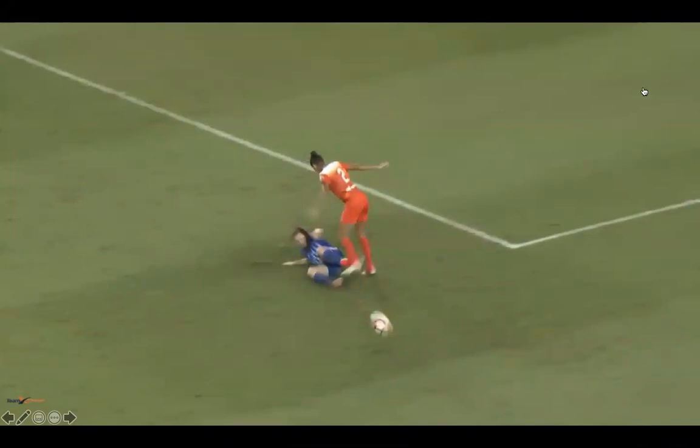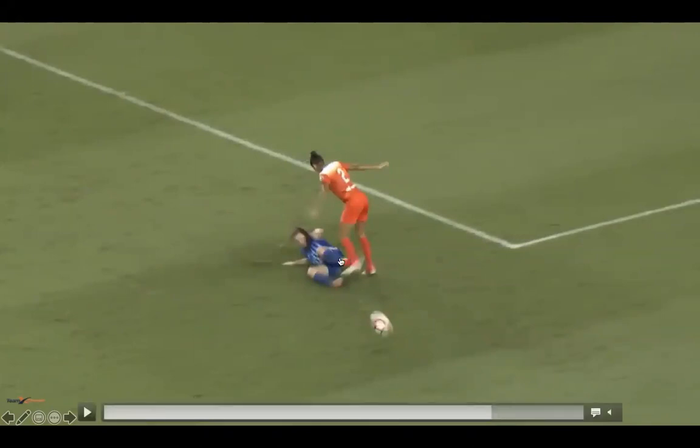Question here, doesn't the opponent have a shin guard? Yes, I'm sure she does, but that still doesn't mean it's okay for a player to put their studs into a shin. If you ever see studs into a shin on a tackle, we're going to probably have a yellow card because the feet need to be on the ground when making a challenge for the ball. There's never a reason for a player's feet to be up this high when tackling for a ball that's on the ground.